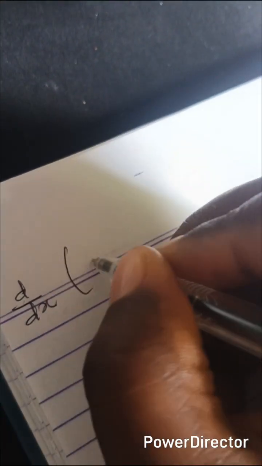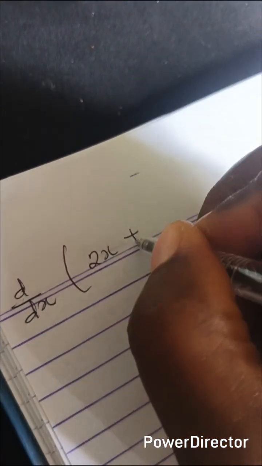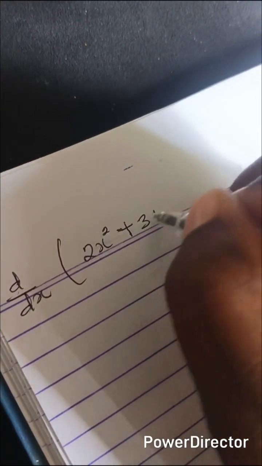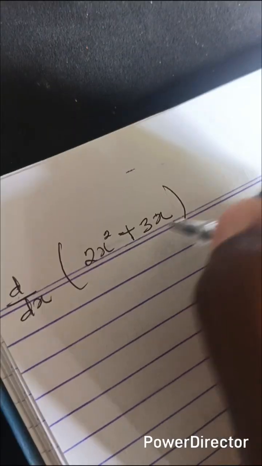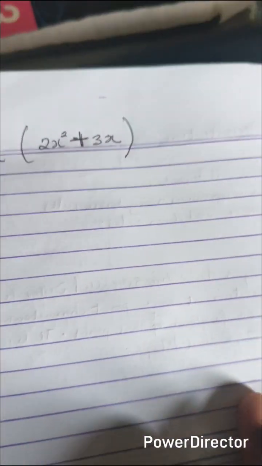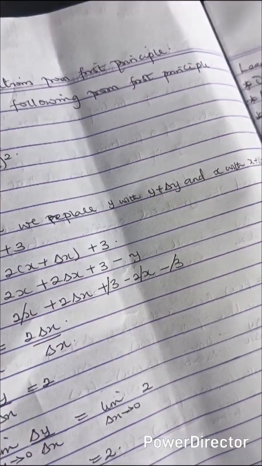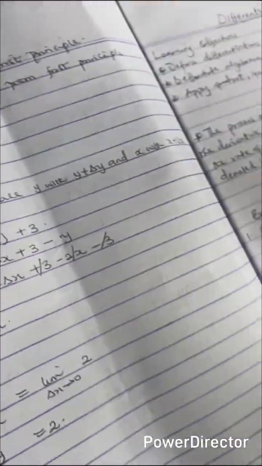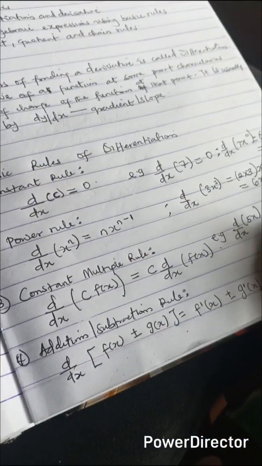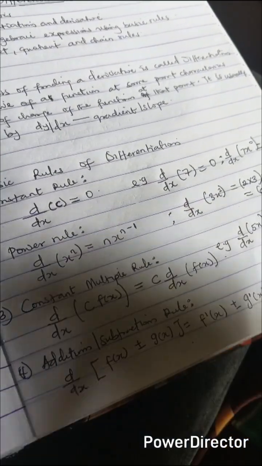I want to take the derivative d/dx of 2x squared plus 3x for an example. Remember, we are trying to prove the basic rule. We are trying to apply the rule of addition and subtraction. So addition and subtraction.